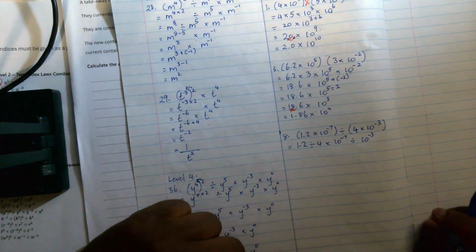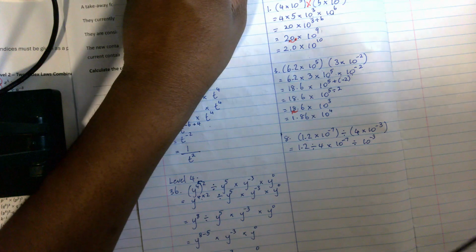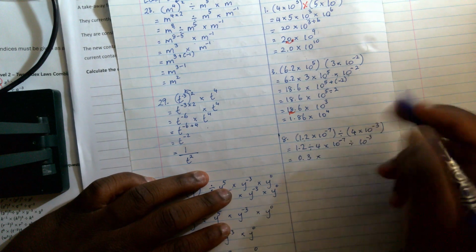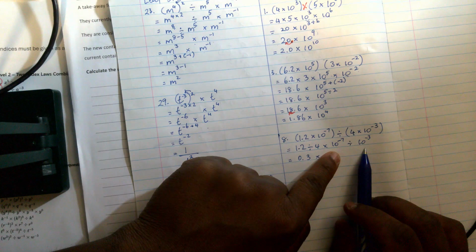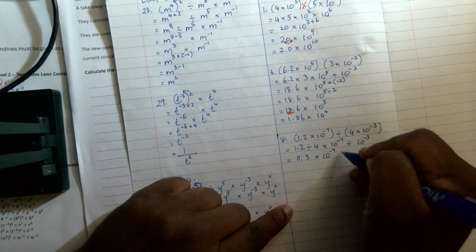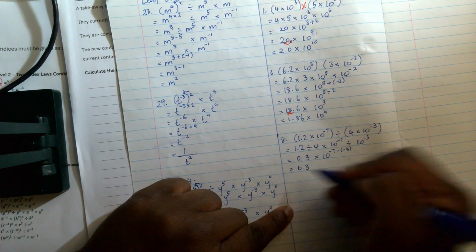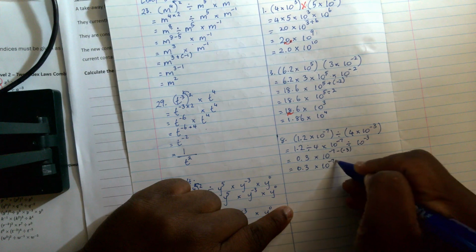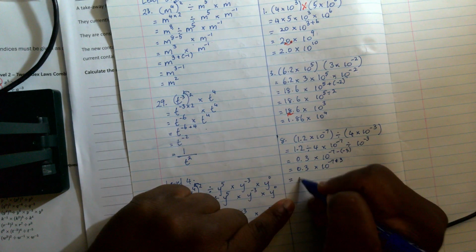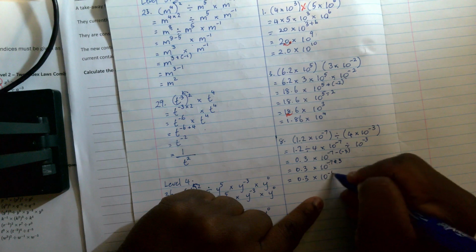So here, do each component. First we're going to do 1.2 divided by 4, which is 0.3 times, and now again we're dividing powers, so we're going to take those numbers away. So I've got 10 to the negative 7, take negative 3. If we simplify it further, that's 10 to the negative 7, 2 negatives make a positive, so that's a plus 3. Negative 7 plus 3 is going to give us negative 4.